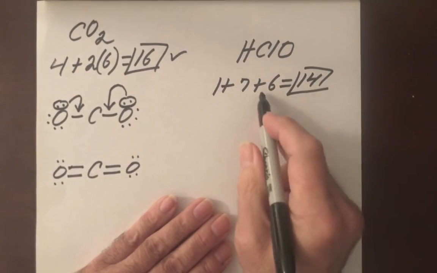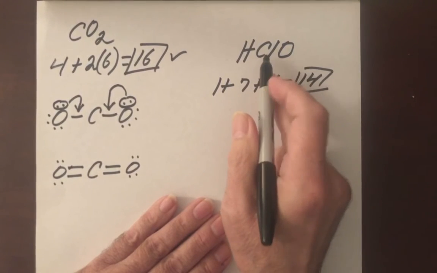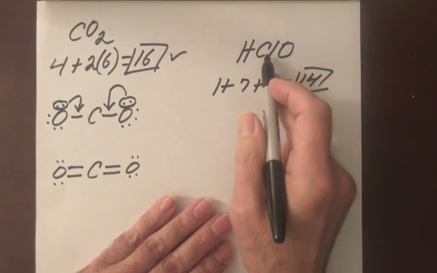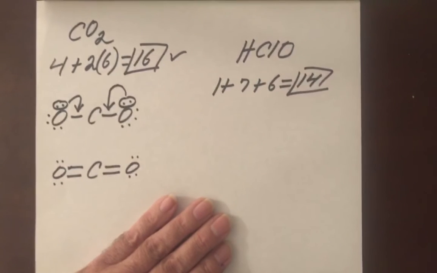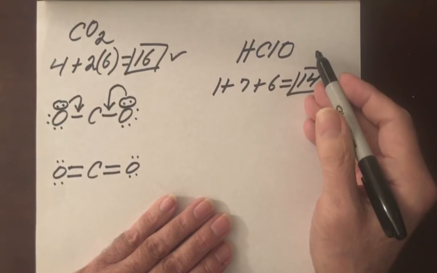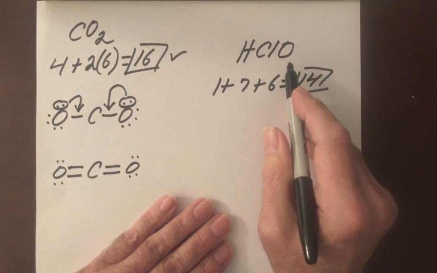Now when you go to draw the structure, you would think that chlorine would be in the center. It's the way it's drawn here. But remember the honk rule, and this is where the honk rule really is quite handy. If you have a couple of choices on how to do something, always follow the honk rule.